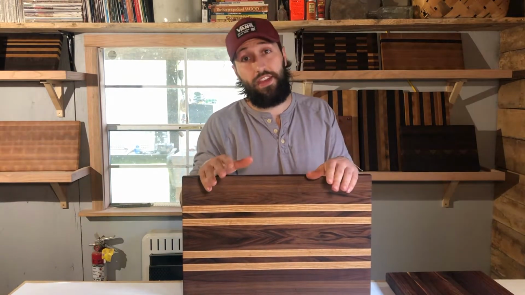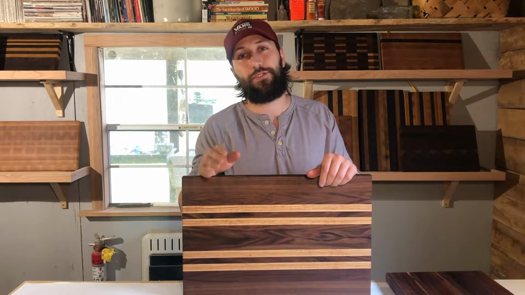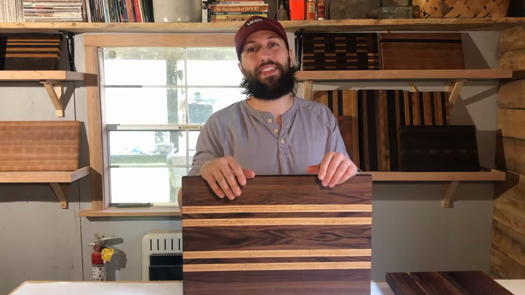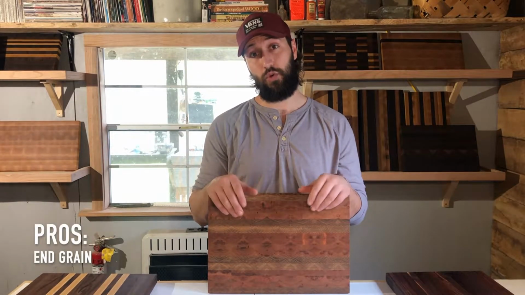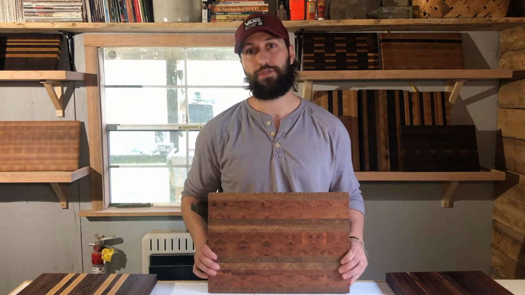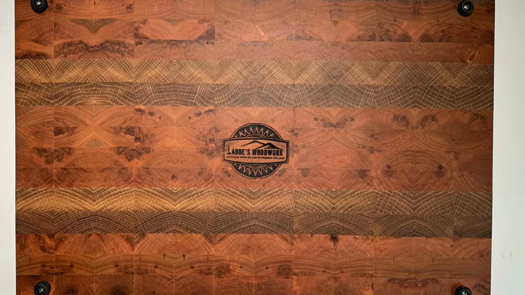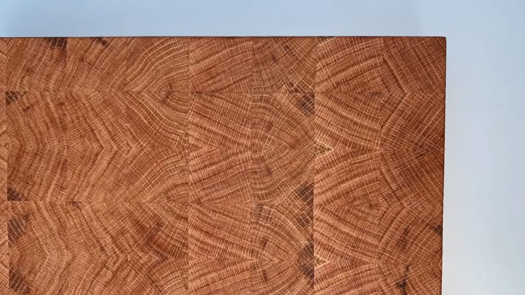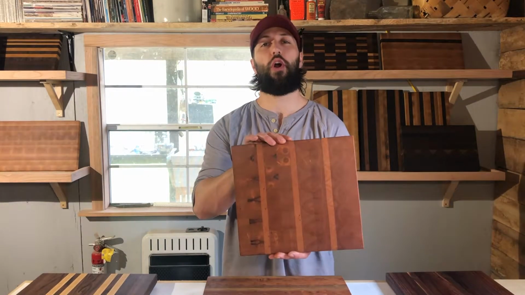Another pro of the edge grain is they might run a little cheaper than their end grain cousins because it doesn't have that extra step when building them. Now, the end grain cutting board, in my opinion, is the best, hands down. They're absolutely beautiful. It's almost as if the end grain is trying to tell you a story. You see all kinds of crazy shapes and patterns on an end grain cutting board. It is the ultimate show-off piece.